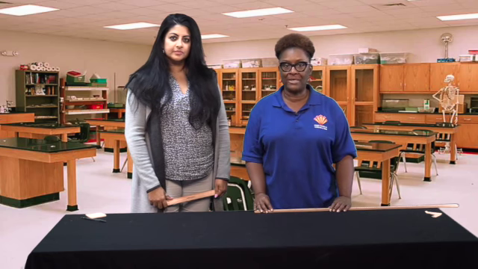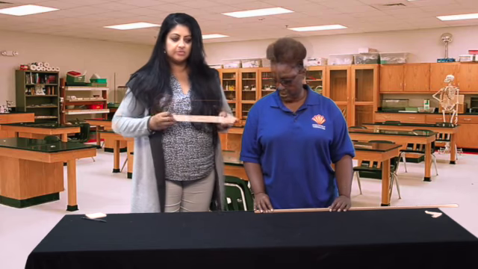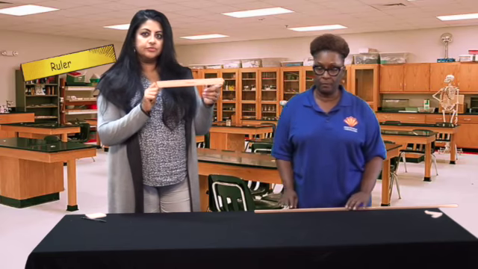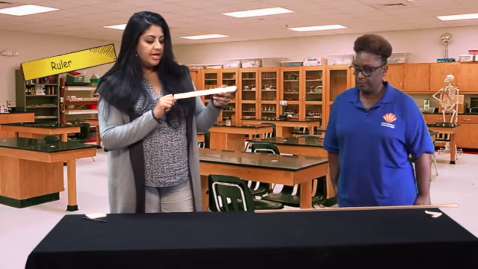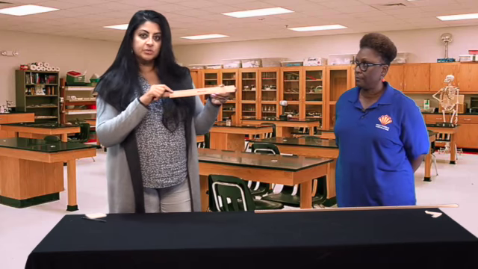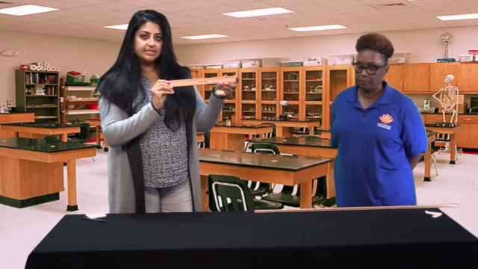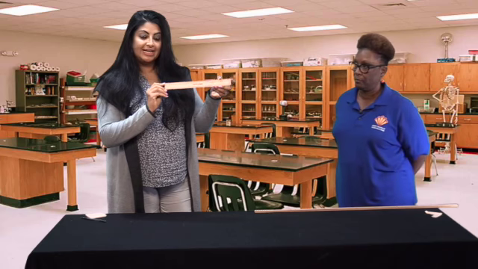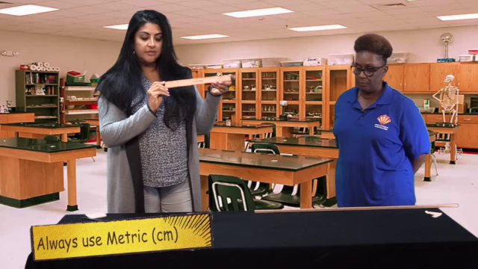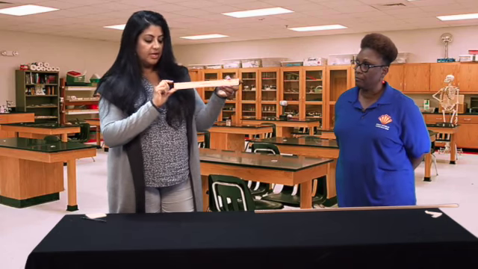And today what we're going to do is talk to you about how to use a ruler and use a meter stick in science. So you notice here I have a standard ruler that we're going to use. There are two sides on this ruler. There is the standard unit of measurement, which is in inches. The opposite side, if you notice, is in centimeters. And in science, we always use a metric system for measurement. Therefore, we're going to stick to measuring on the centimeter side.